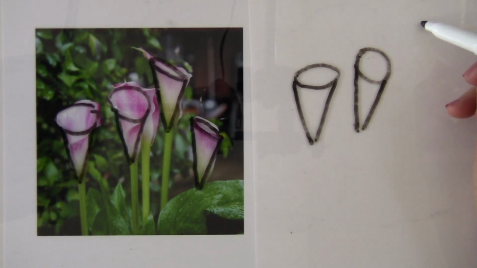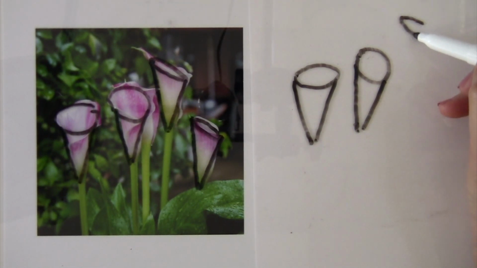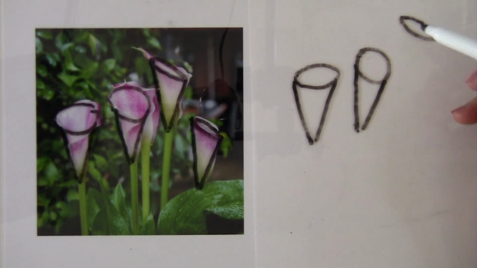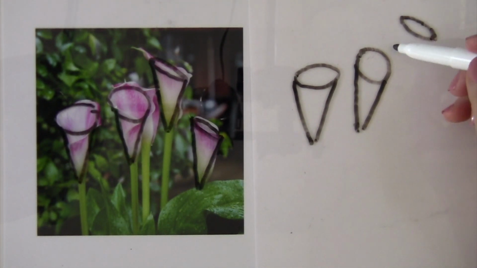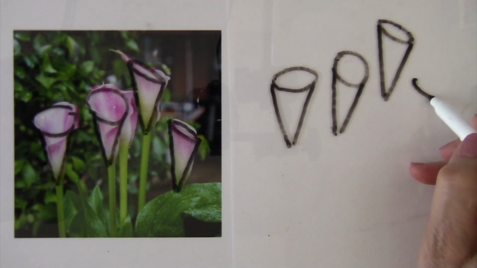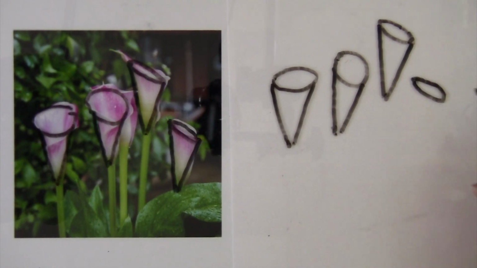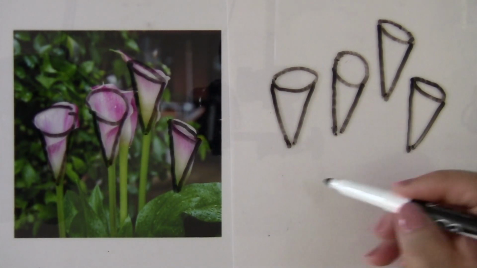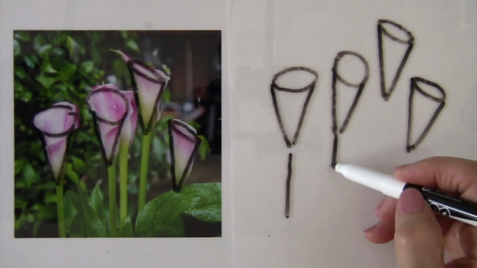This one has a very closed bottom, or top in this case, but still a cone. And then the last one does about the same thing, but again, it is a cone. And then the stems come off, like so.